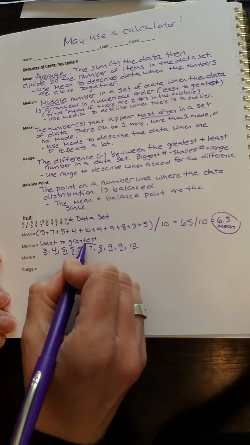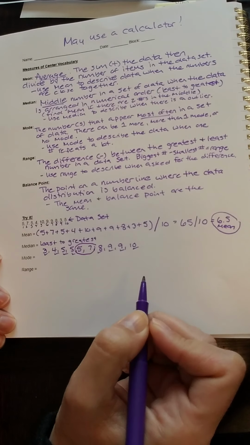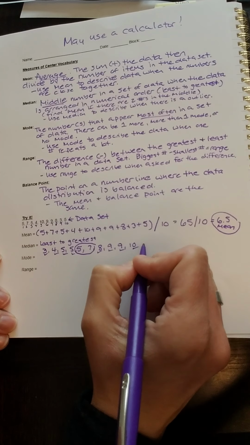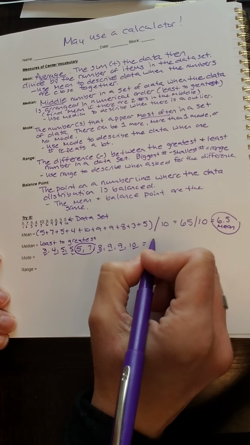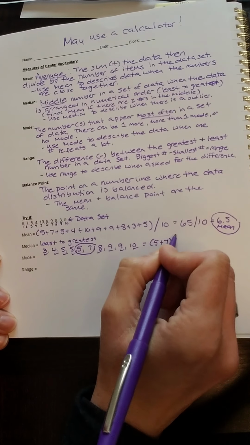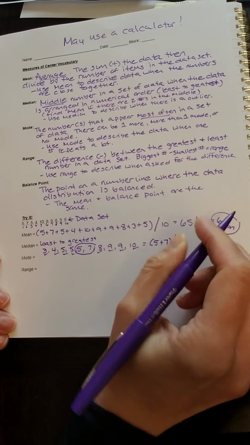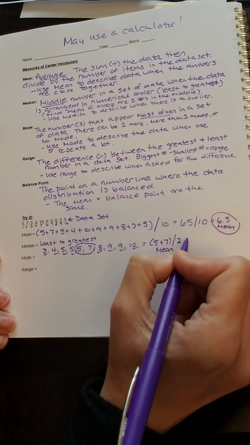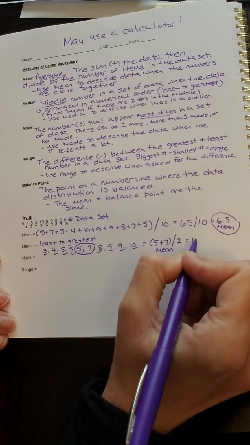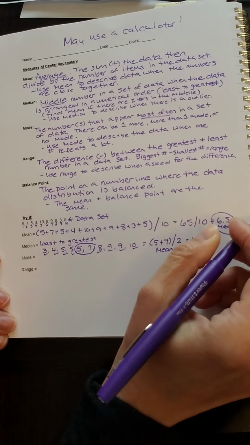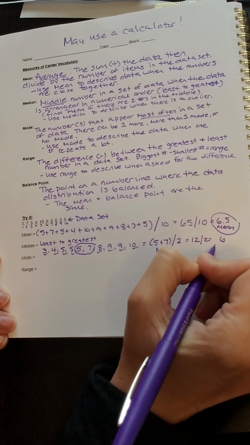In this case, I have 2 numbers in the middle because I had 10 pieces of data, so an even set of data. So to find the median, I'm going to find the sum of those 2 numbers, so 5 plus 7, and divide by 2 because there's 2 numbers. So I'm finding the mean of the middle. 5 plus 7 is 12. Divide by my 2 numbers, and that gives me 6 for my median.